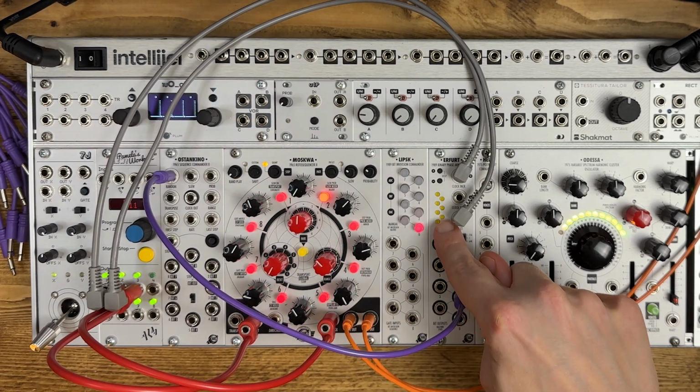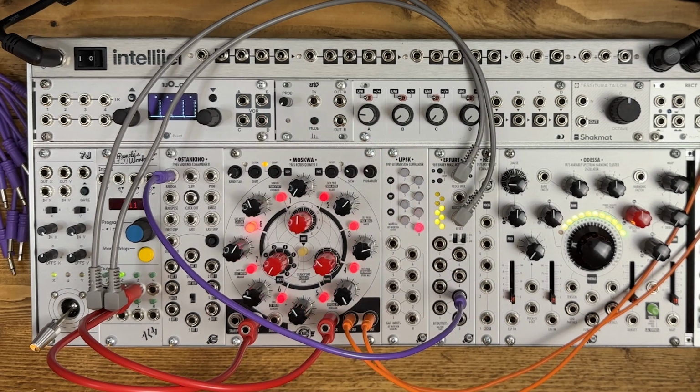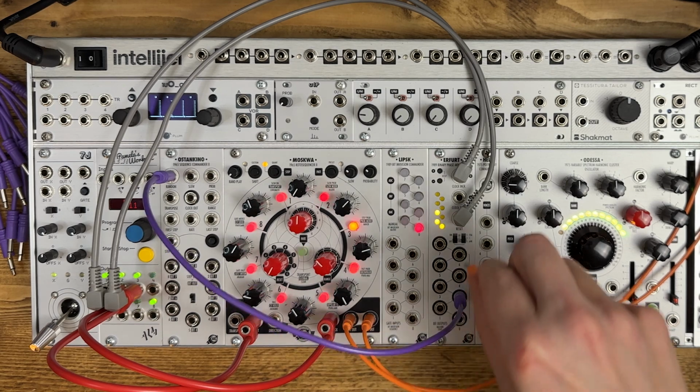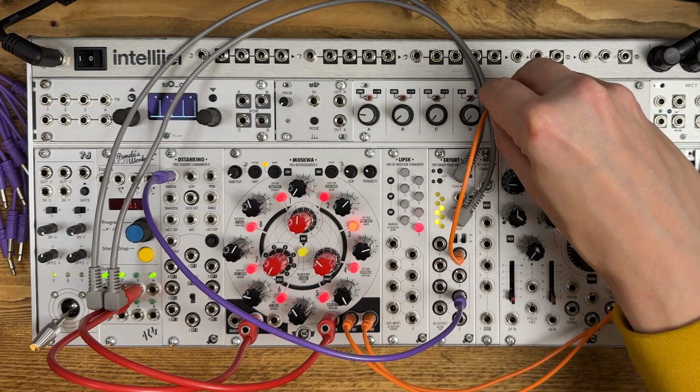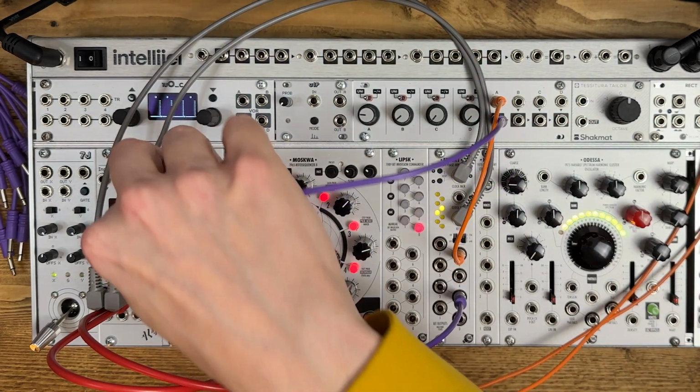So now whenever this bit goes high, it will basically boost that randomize to maximum, and you'll get these little random changes to the sequence. And if I let's take bit 6, and I'm going to attenuate this slightly through Quadrat. Let's go into the transpose input.